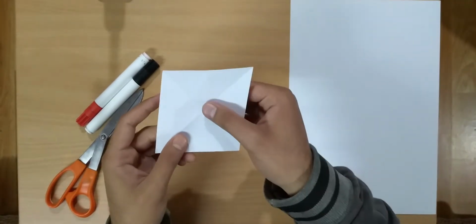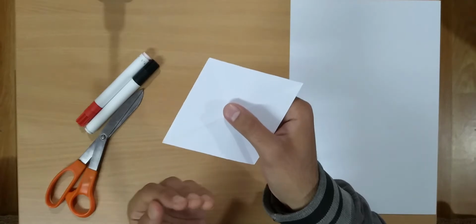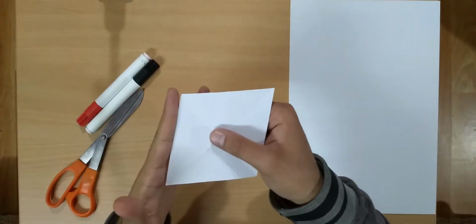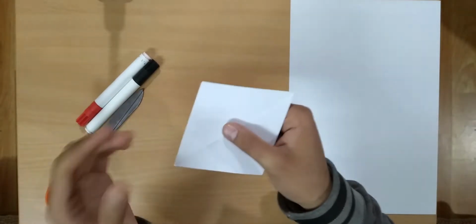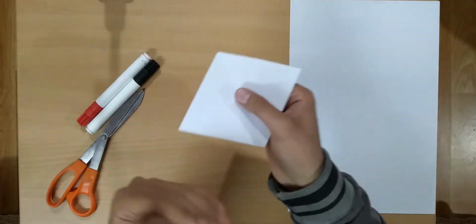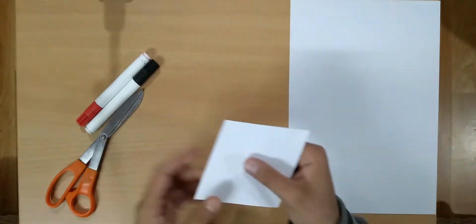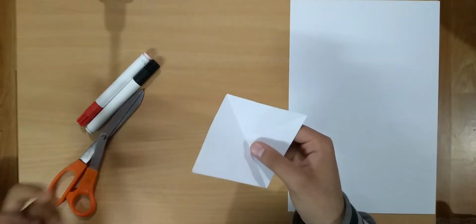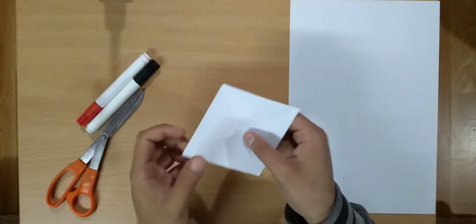Also, we can notice clearly here that the opposite sides are parallel in a rhombus. So this side is parallel to that side, and this side is also parallel to that side. And also opposite sides are equal, obviously, because all sides are equal. This means that a rhombus is also a parallelogram. So this is a special case of a parallelogram.